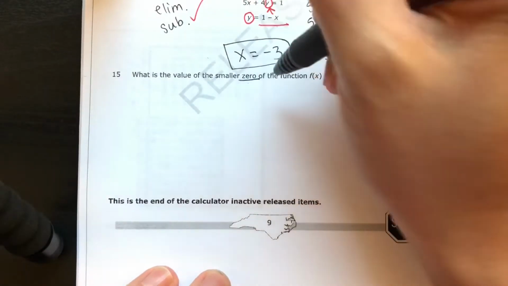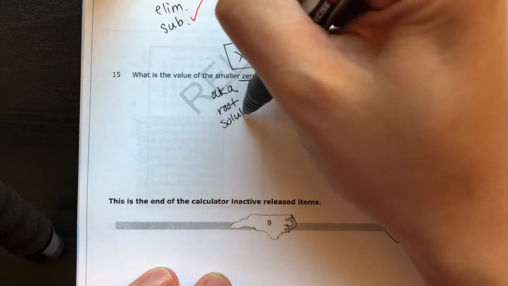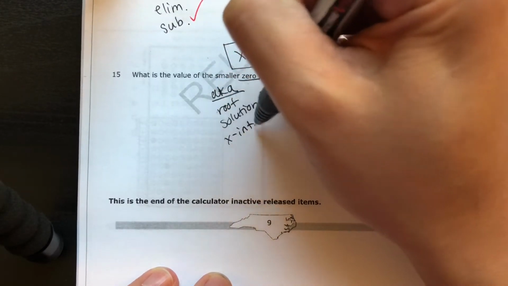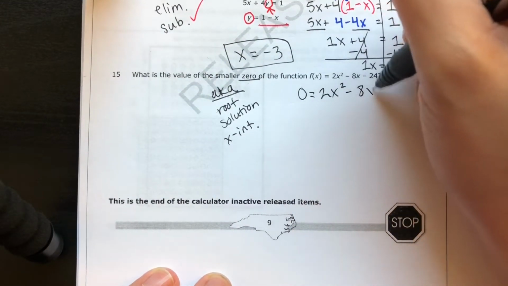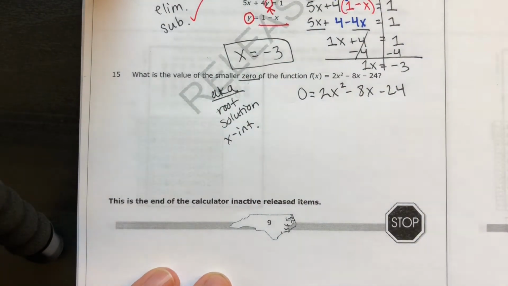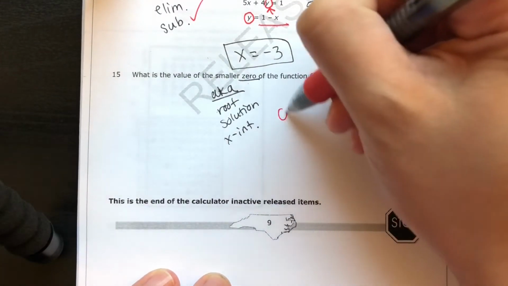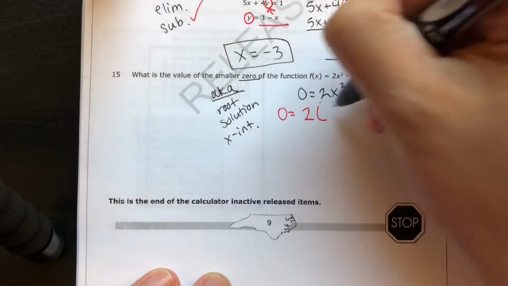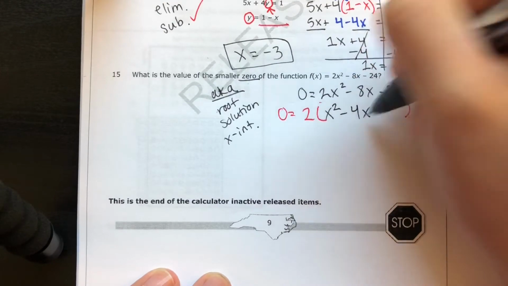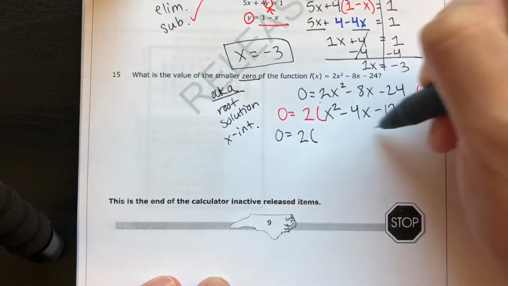Here again I have the word 0, aka a root or a solution or an x-intercept. So all this means is that I set it equal to 0. So I bring down my quadratic equation. Now again, when I have this set equal to 0, I want to see, first of all, is there a GCF? If there is, I'm going to factor it out. So I see that my GCF is going to be 2, which goes into all of these. And if I factor it out, it becomes x squared minus 4x, and then 24 divided by 2 is going to be 12. Now, don't forget about this 2. You always want to keep it on the outside because it can't just disappear.